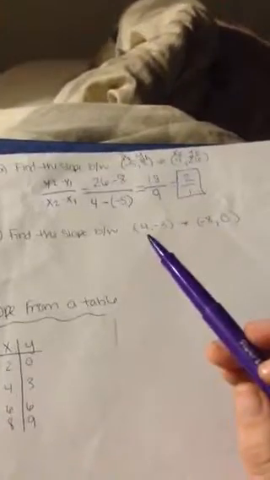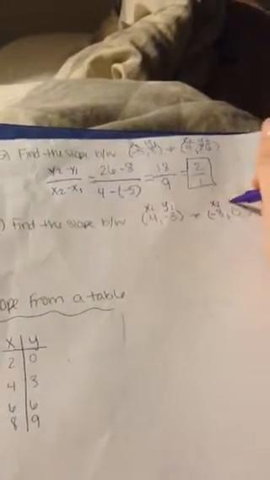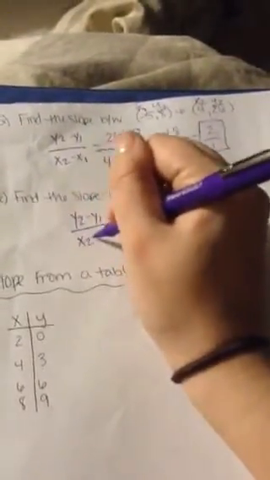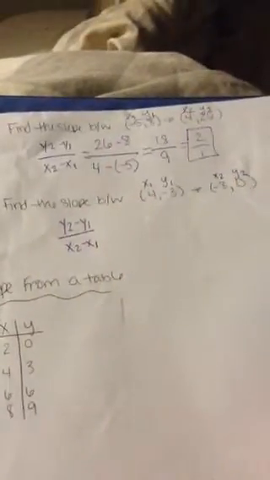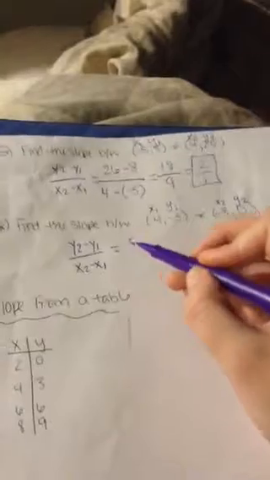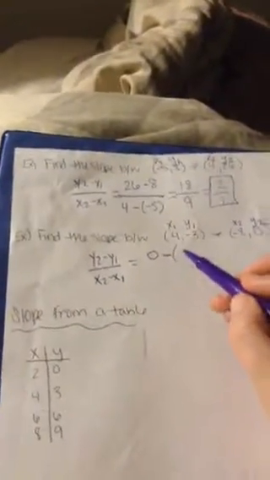Our last one, 4 comma negative 3. So x1, y1, negative 8, 0, x2, y2. We're going to go ahead and write the formula, y2 minus y1 over x2 minus x1. And then you just start plugging in. Our y2 is 0, so 0 minus. Our y1 is negative 3, so I go ahead and put that in parentheses.